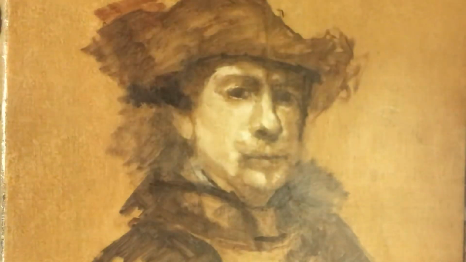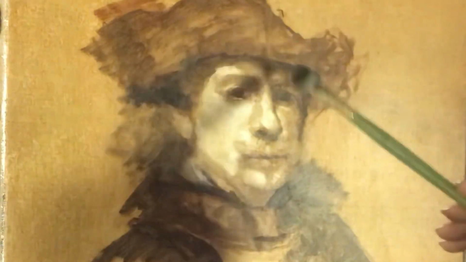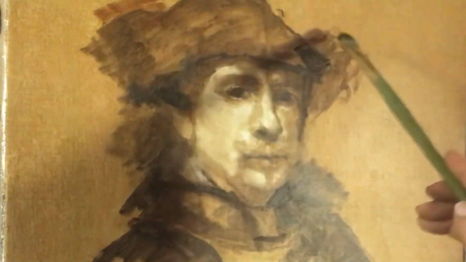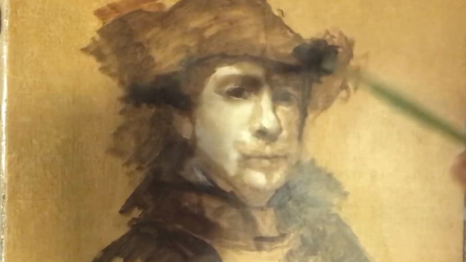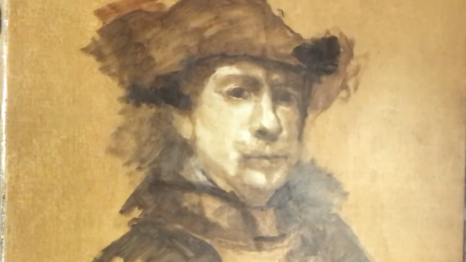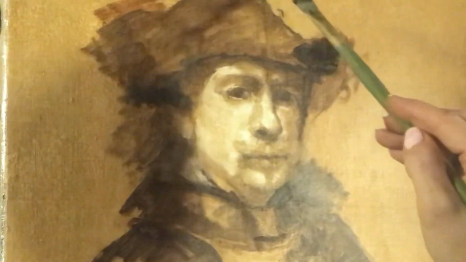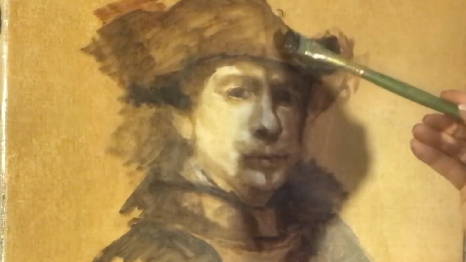So, working on this shape here. It's really almost just a flat black. I mean, I'm not using black, but you mix up ultramarine blue and burnt sienna to get this exact shape.